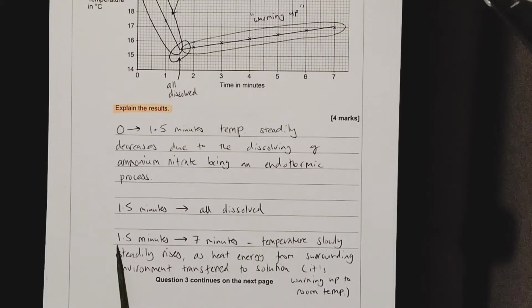Now, that means from 1.5 minutes to 7 minutes, it's not actually the dissolving of the ammonium nitrate which is important. The rising temperature is because the solution that remains is now slowly absorbing heat energy from its surroundings because the surroundings, the actual room itself, is warmer than the beaker of solution. Effectively, it's just warming up to room temperature slowly over time.